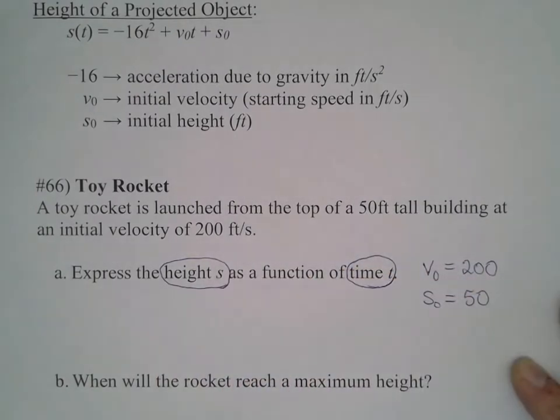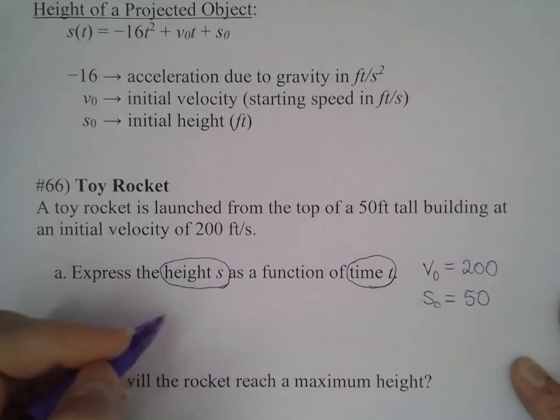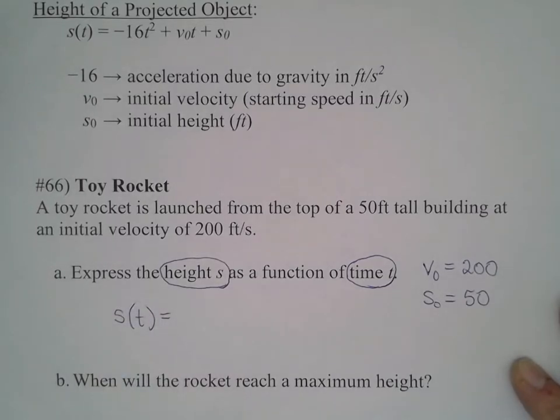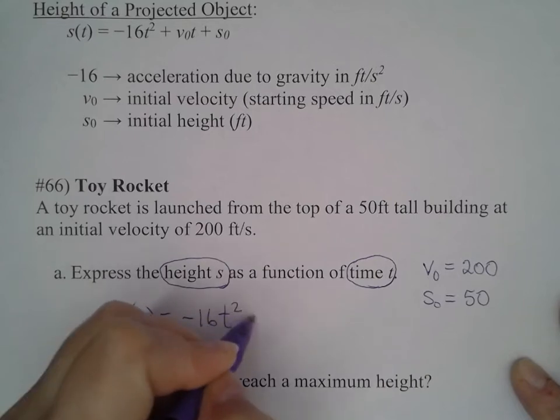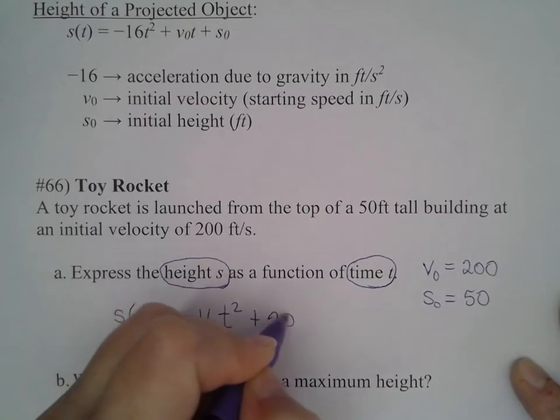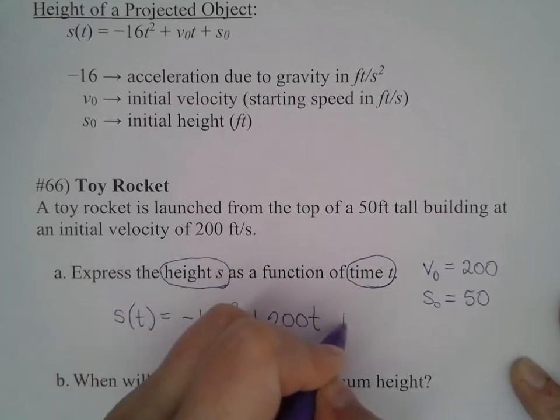Okay, we're going to launch it from the top of the building. So if we fill this in, S of t, or you could just use S, that's fine, would be -16t squared plus 200t plus 50.